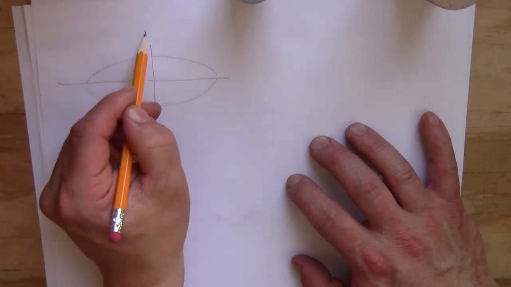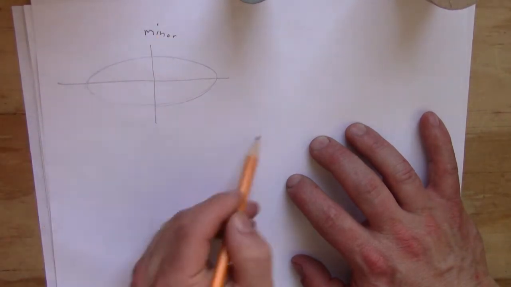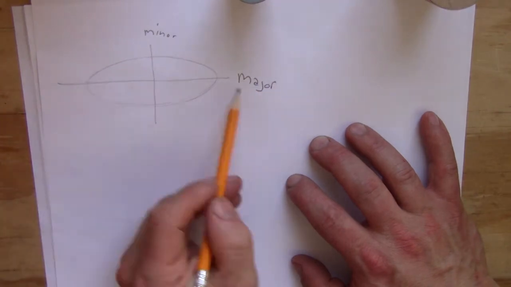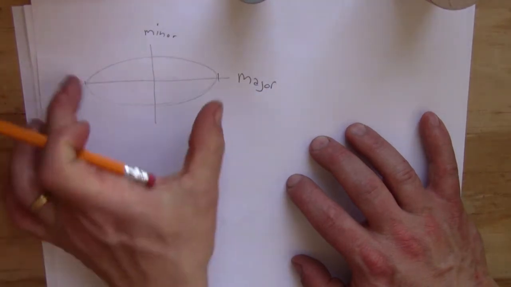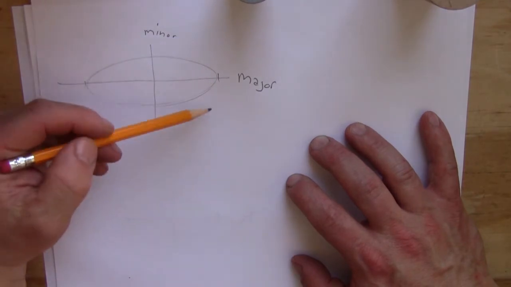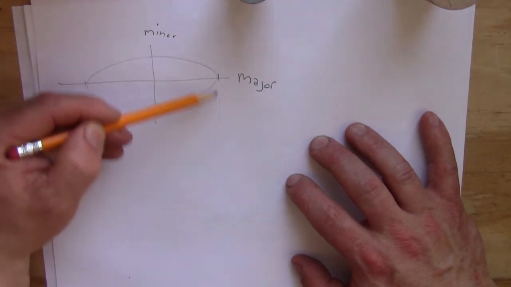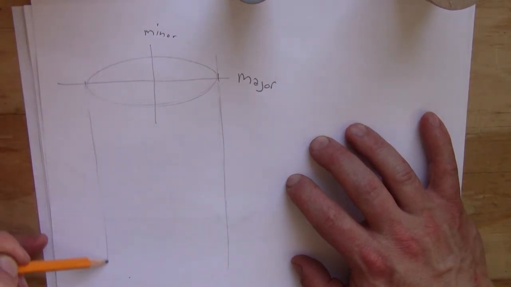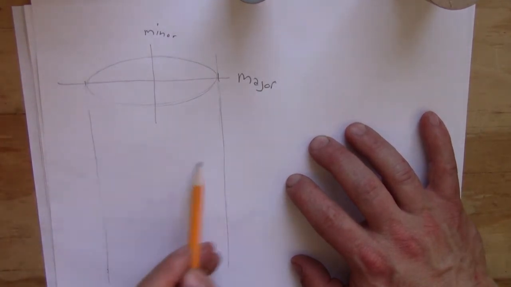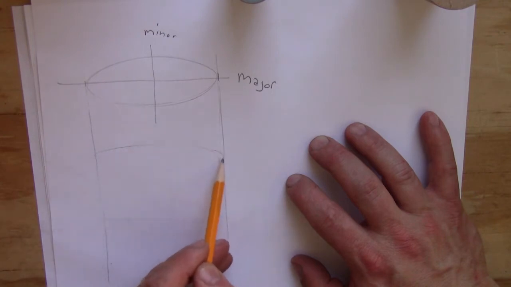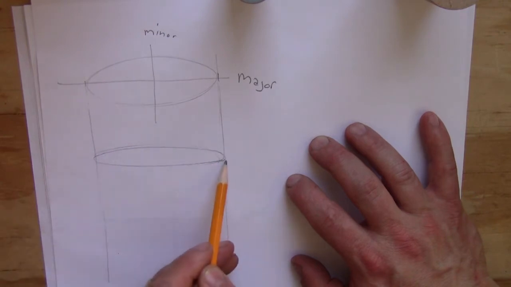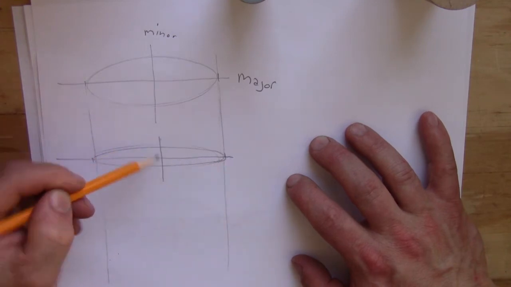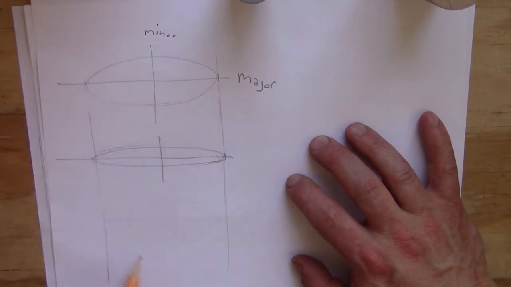It's got the minor, which changes by the degree, and it's got the major, which stays constant. As it twists away from the viewer, I can draw some roughly parallel lines here. If I was to make that a more narrow degree ellipse, this major axis would stay constant, whereas this minor one would decrease.